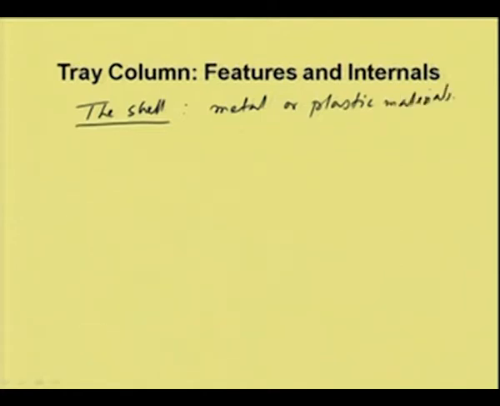It is selected based on properties like corrosiveness of the fluid, temperature, pressure, and cost.